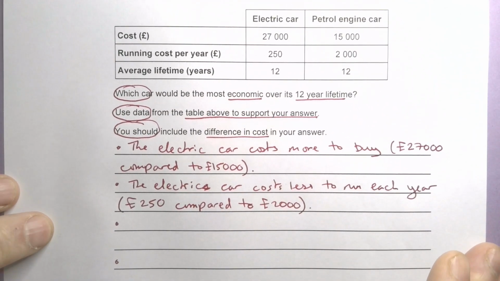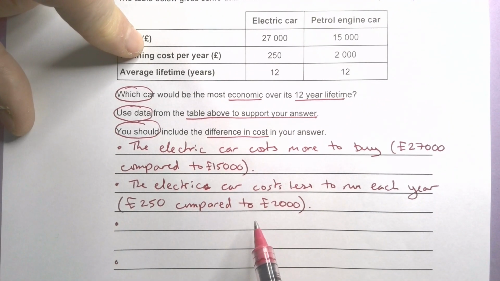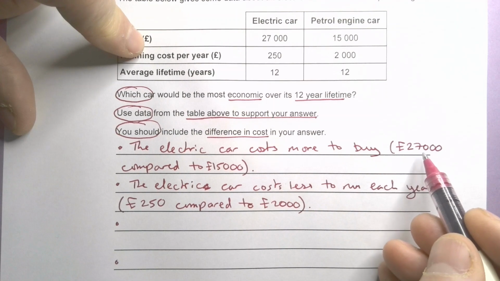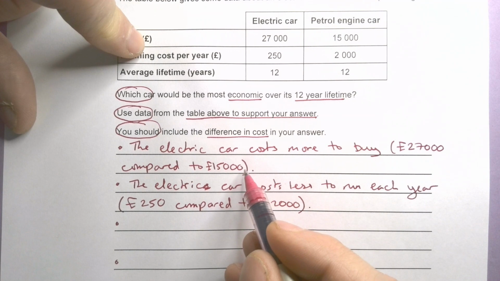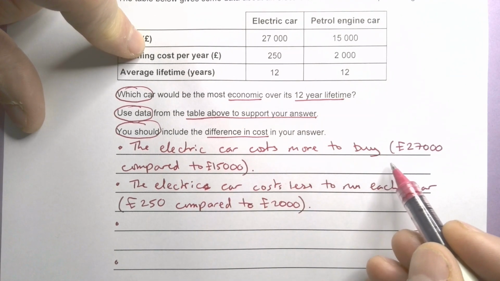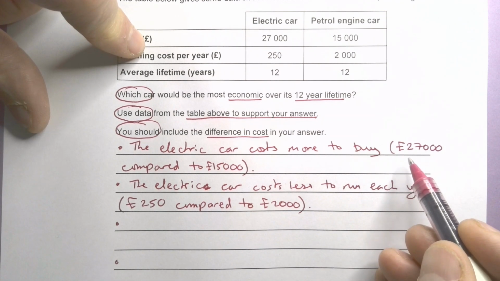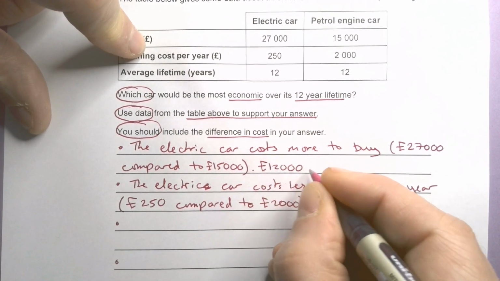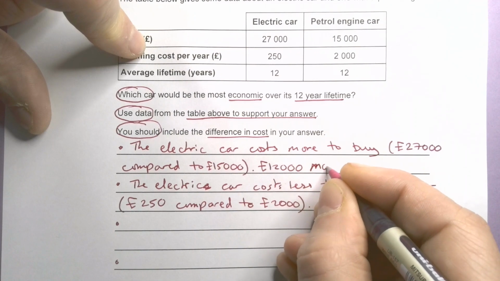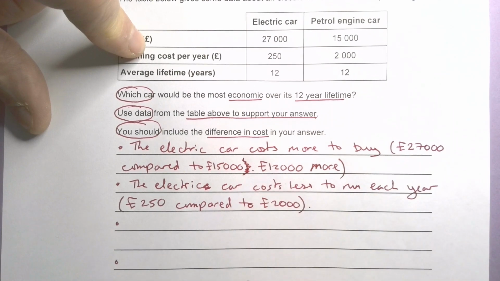Okay, so I need to make some links. And I need to show that I've done a bit more work than just copying out numbers. So I could say here for each of these, for instance, I could calculate the difference. I could calculate it's 12,000, so it costs £12,000 more to buy, and that's information that the examiner didn't know. So I might put that in. So £12,000 more. Oops. Okay, so I might not put that bracket there. I might put that inside the bracket there. £12,000 more.